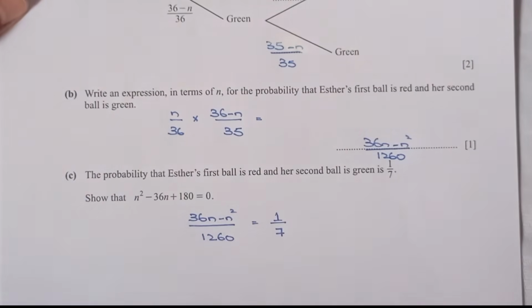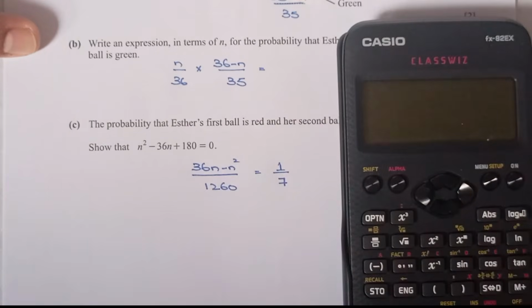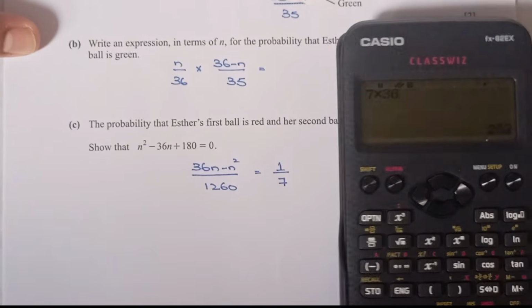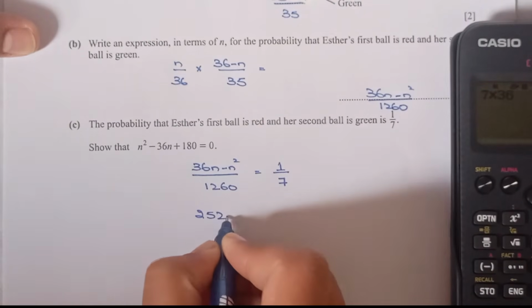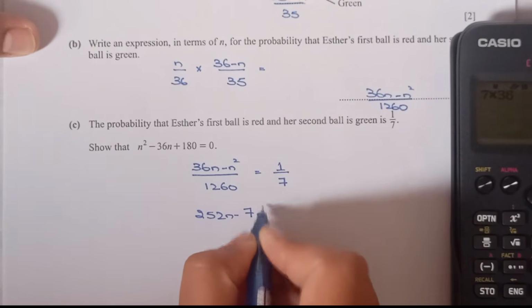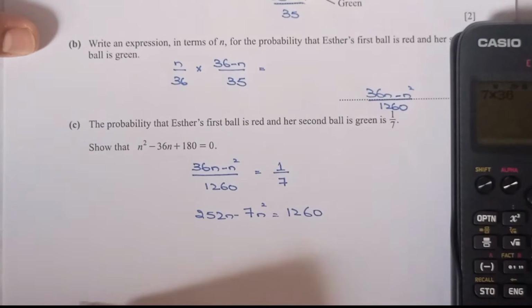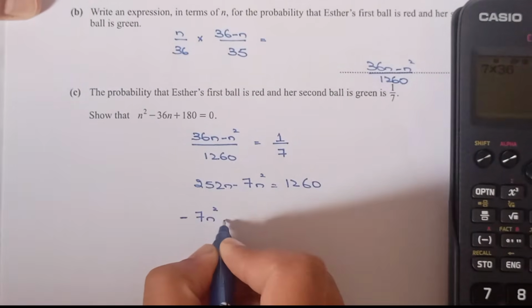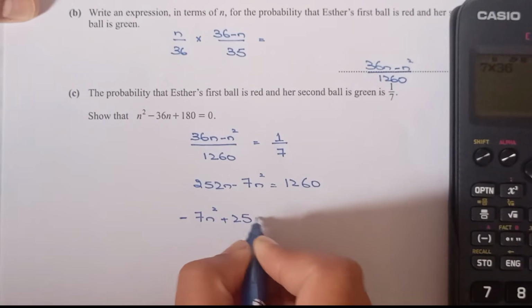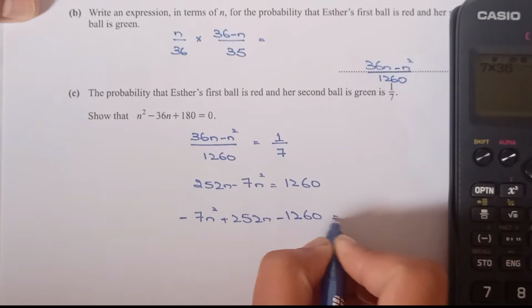Right? Now we can do a cross multiplication. 7 times 36 would be 252. So 252n minus 7n square would be equal to 1260. So if we arrange it, negative 7n square plus 252n minus 1260 would be equal to 0.